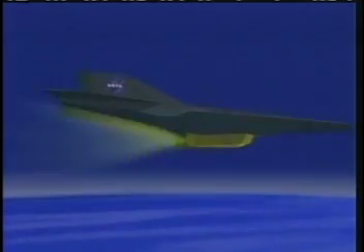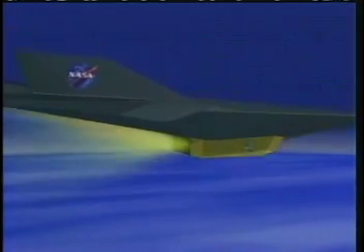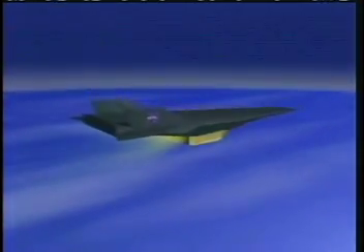In fact, the HyperX will fly at about 3,020 meters per second, which is about 6,750 miles per hour, or Mach 10. What does Mach number mean? Mach number represents how many times the speed of sound a vehicle is traveling.